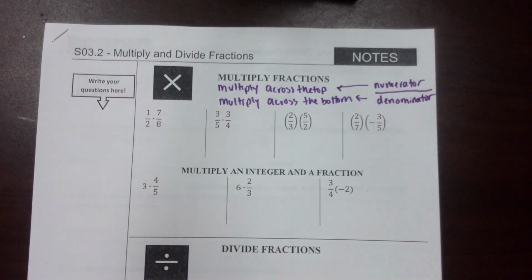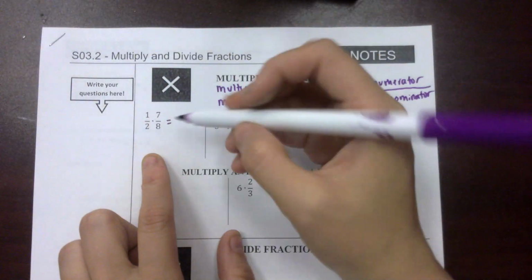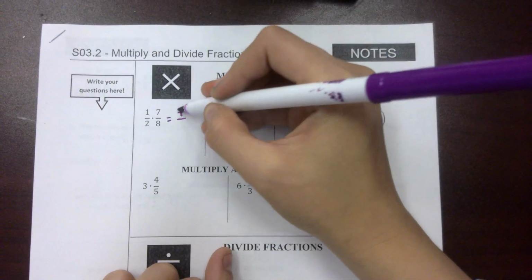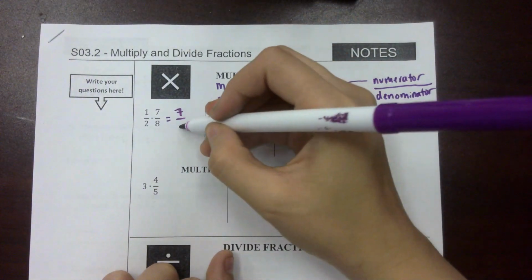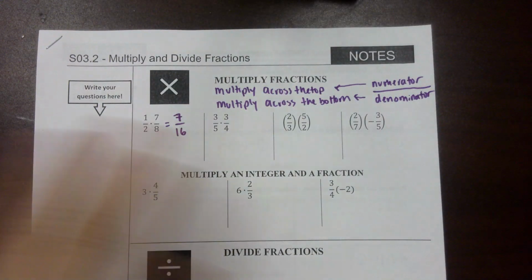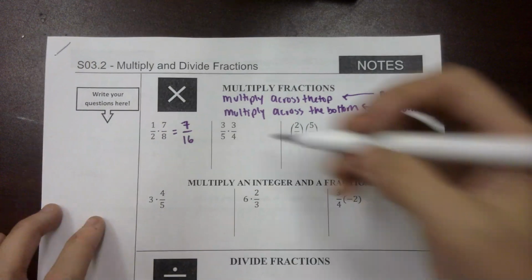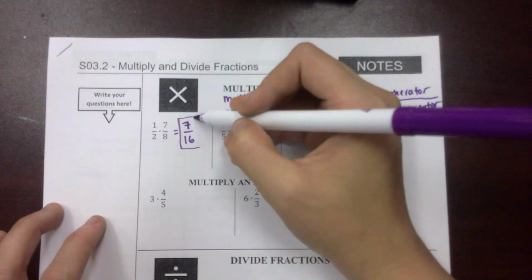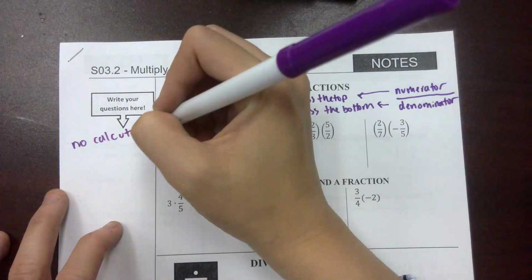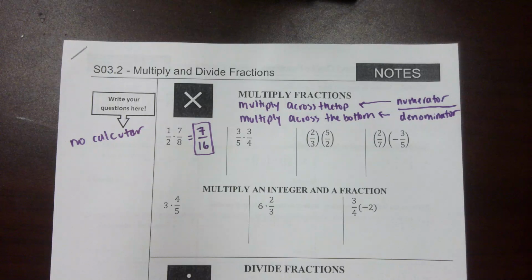Okay, so let's look at this first one for example. We just multiply across the top. So 1 times 7 is 7. And 2 times 8 is 16. And you always want to see if you can simplify it. But this one we can't simplify. So we are literally just done. That's it. All right. So try to not use a calculator. You want to try to be doing these multiplications in your head. You want to get practice at getting fast at it.